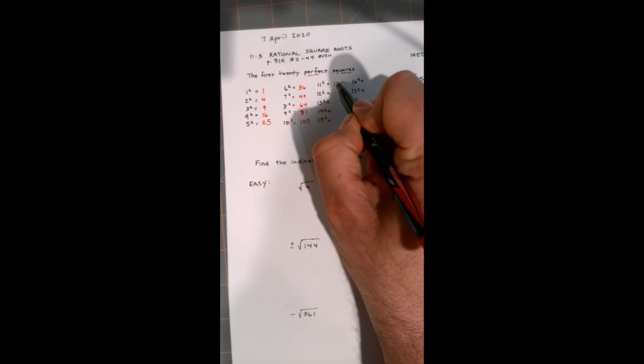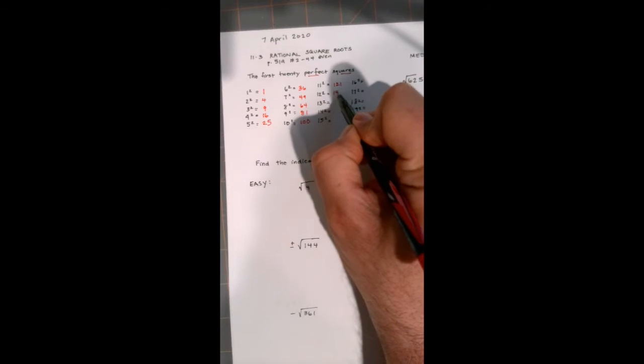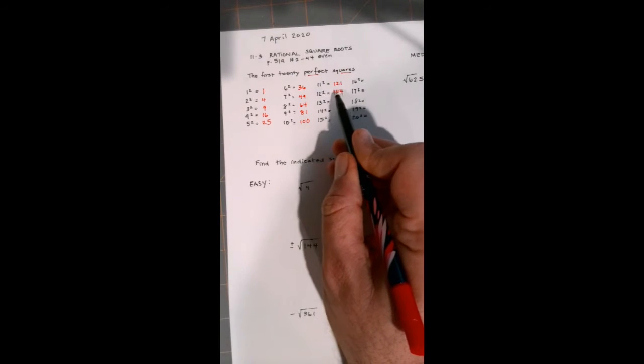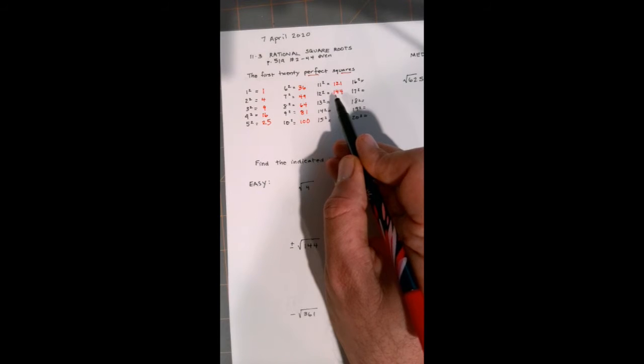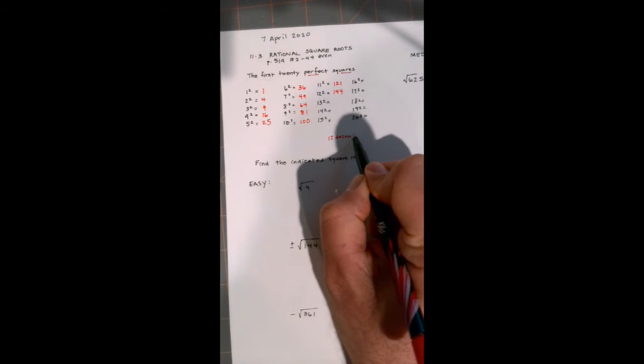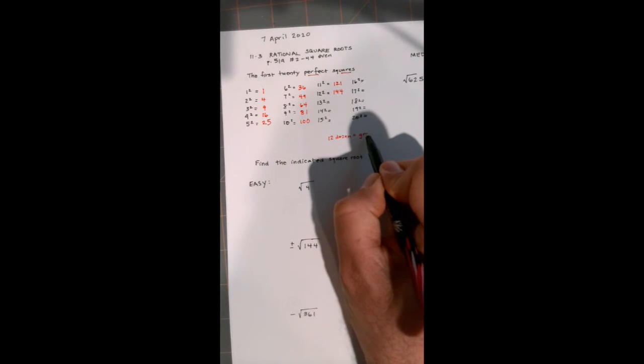Okay? Now you should know these, right? 11 squared is 121. 12 squared is 144. So one interesting bit of trivia: 12 squared is a dozen dozens, right? A dozen dozens has a name. It is called a gross, right? So you could say to somebody, your face is a dozen dozens. Boom. Crushed. Cry yourself to sleep.